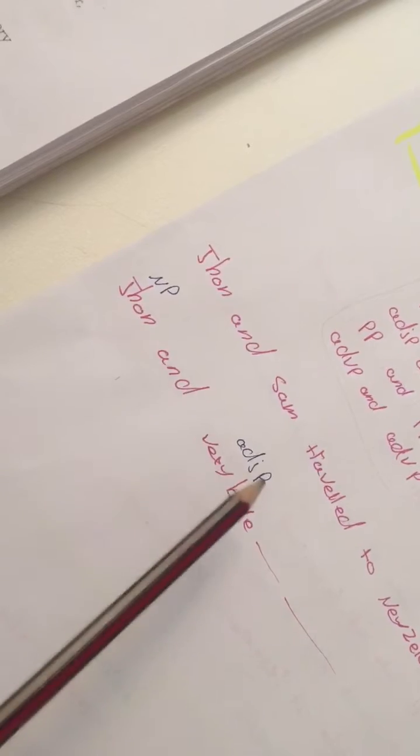Here's an example to explain it more. John and Sam traveled to New Zealand. John and Sam is a noun phrase. This noun phrase and this noun phrase, so they can be together. But I cannot say John and very blue. I cannot say John and an adjective together because they are not in the same category.